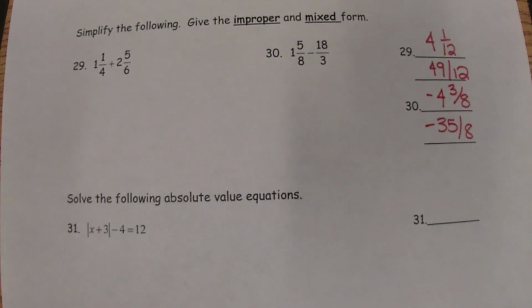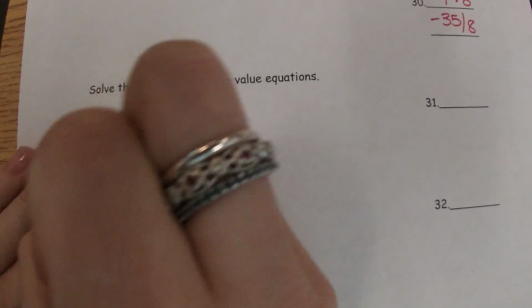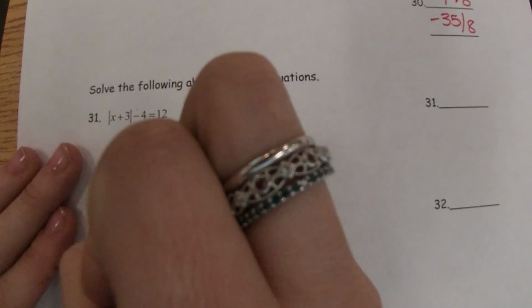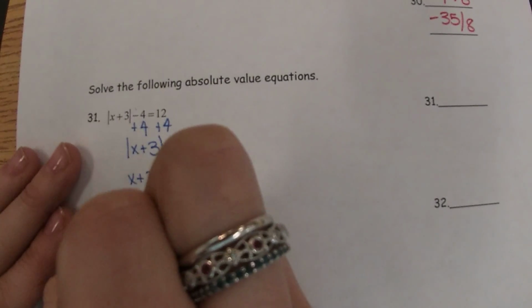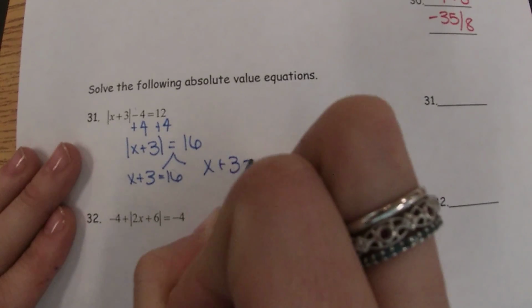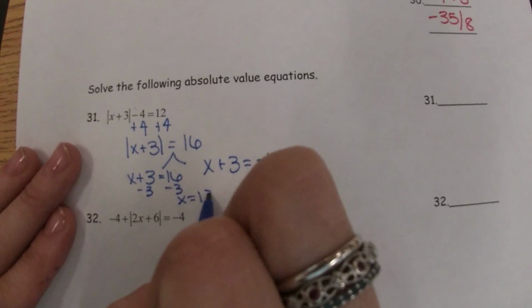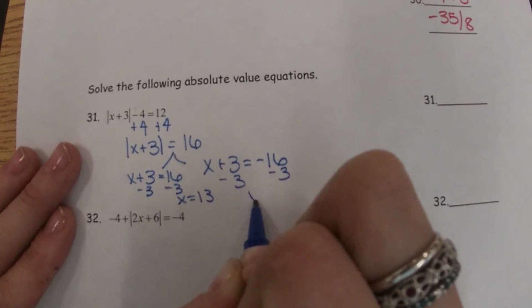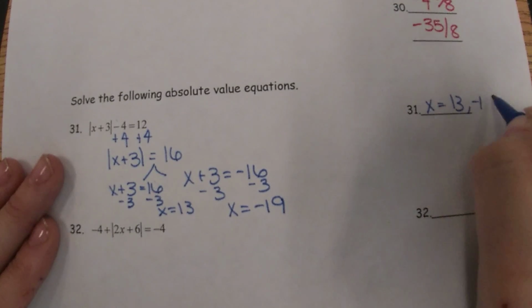Okay, our absolute value. We need both options here, so x plus 3 equals 16. X plus 3 equals negative 16. X equals negative 19, so we'll have x equals 13 and negative 19.